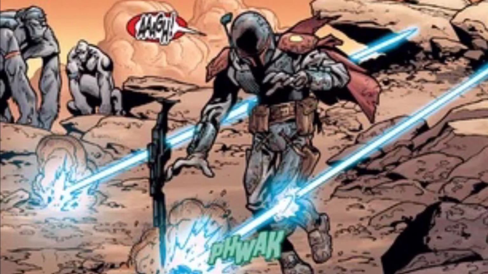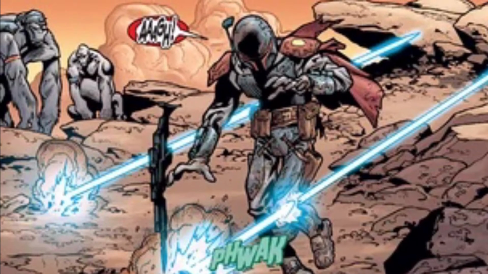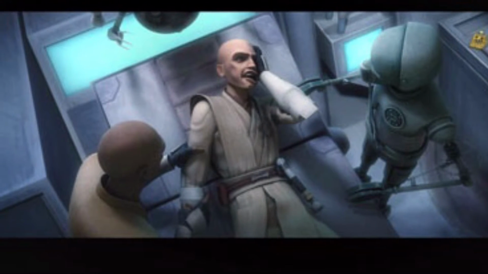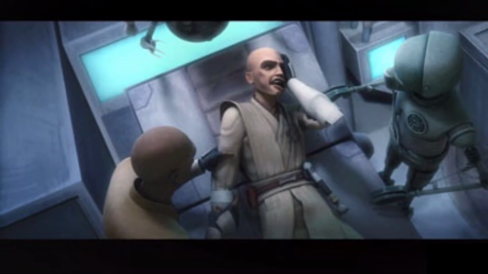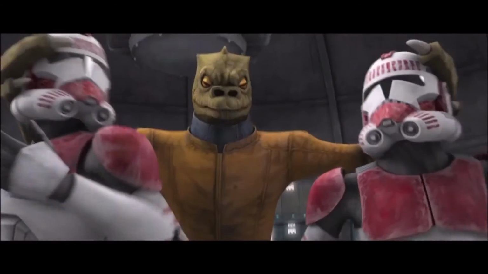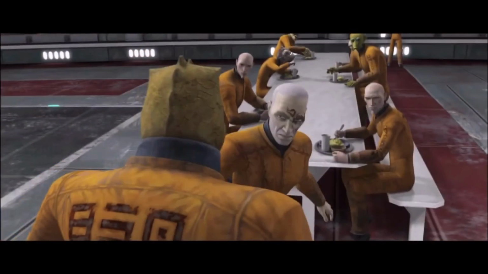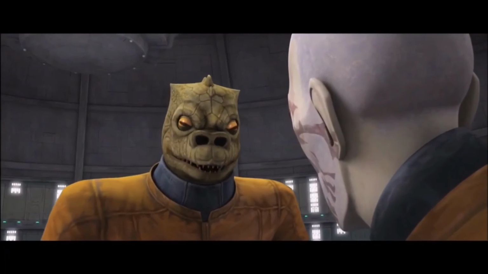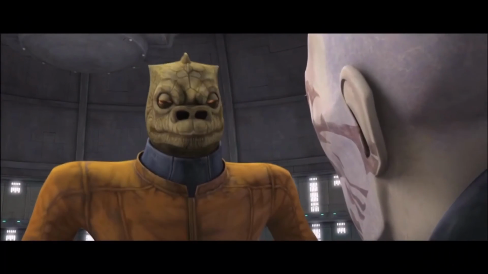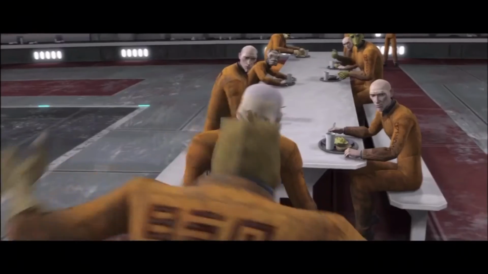One is when Kenobi tries to escape the Coruscant prison in the episode where he is disguised as a bounty hunter, undercover, we see teenage Boba fight Kenobi. Then there's a huge prison fight where the prisoners even fight the Coruscant guards.